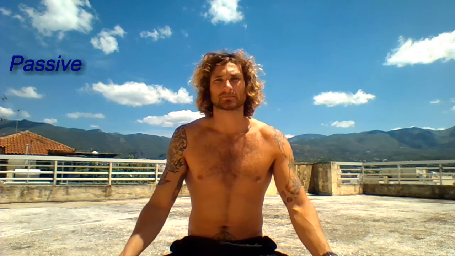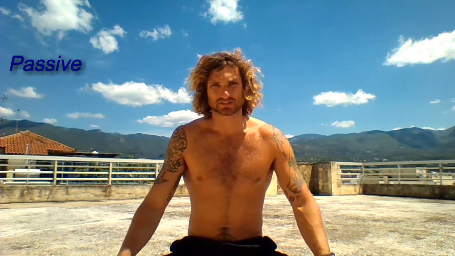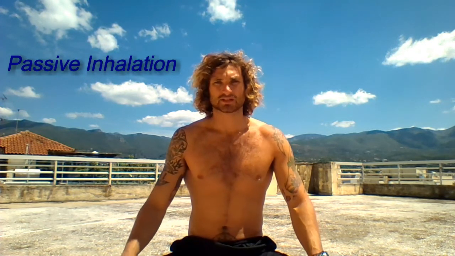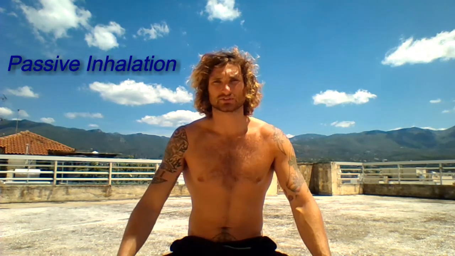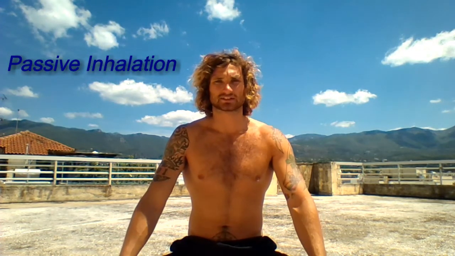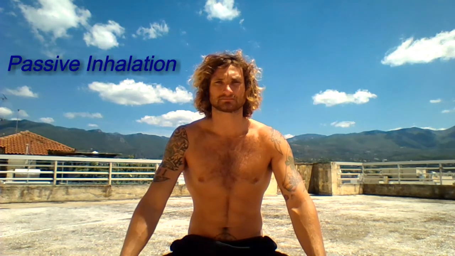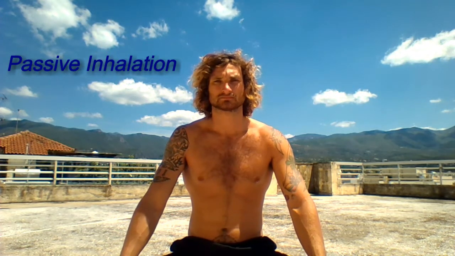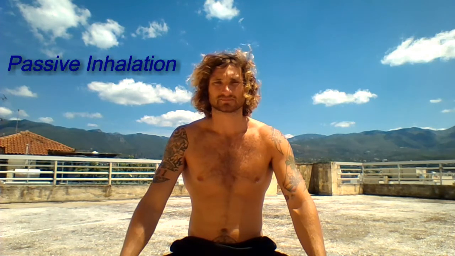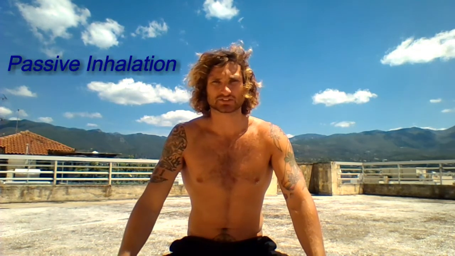Passive comes from relaxation. So you can do a passive inhalation after you've done an active exhalation, for instance. So you would do a full exhale and then you simply relax the muscles that you've just contracted, and the relaxation of them muscles will bring air into your lungs. It will look like this. There, that was a passive inhalation.